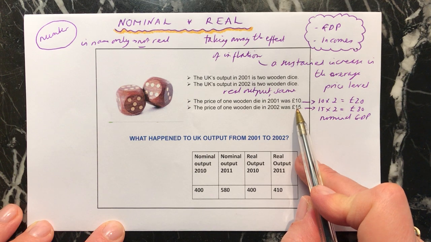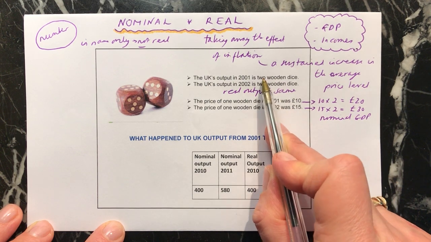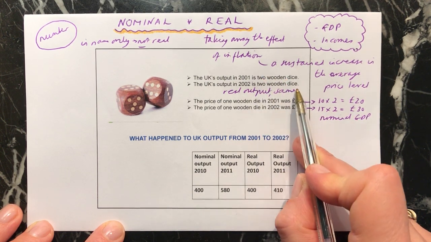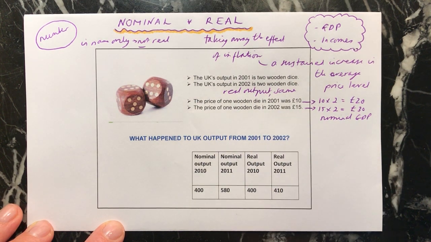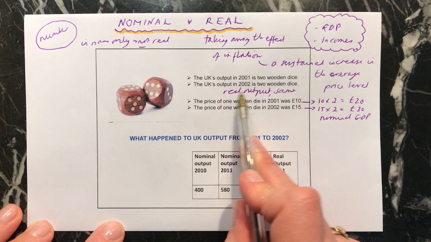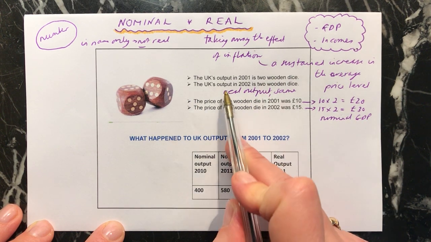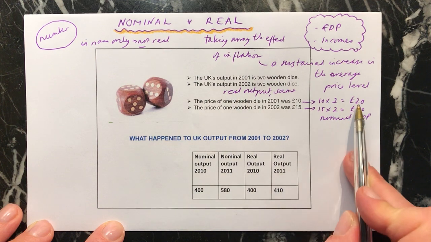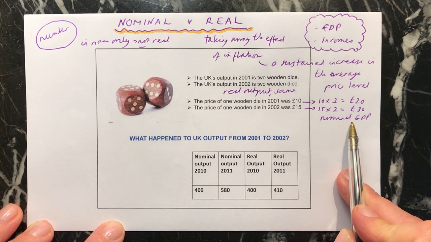If you take away the effect of the inflation, the increase in price of dice, you see that actually they were making 2 dice then, and in that year they also made 2 dice. So actually the real output was exactly the same. There was no change. So this is a very simple example of how if you find the real output, you're taking away the effect of inflation and seeing what really happened, rather than just looking at the number, which includes the price here.